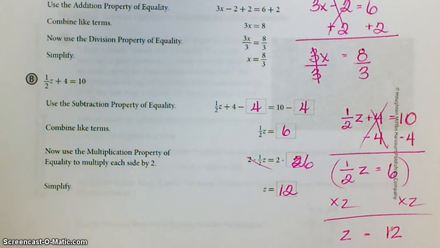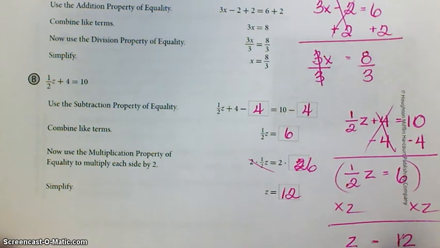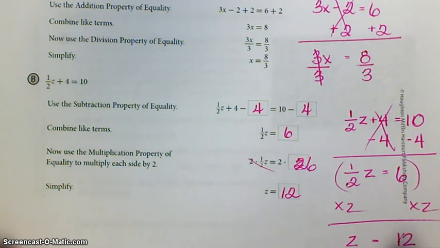Okay, so once again, your big rules are do the opposite to move something to the other side of the equals, and whatever you do to one side, you have to do the same thing to the other. All right, let's go on to page 7.